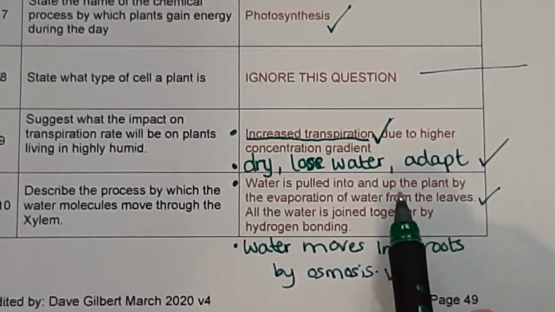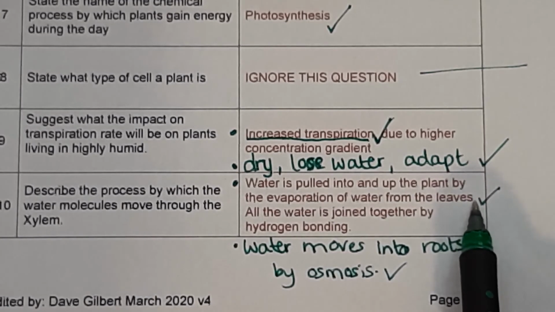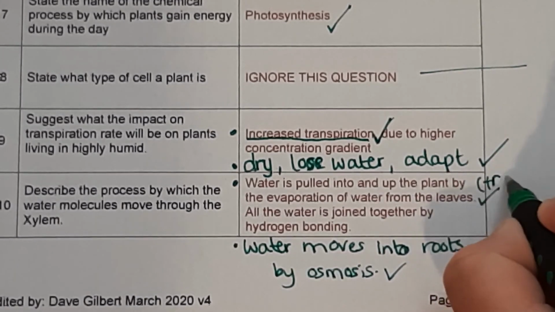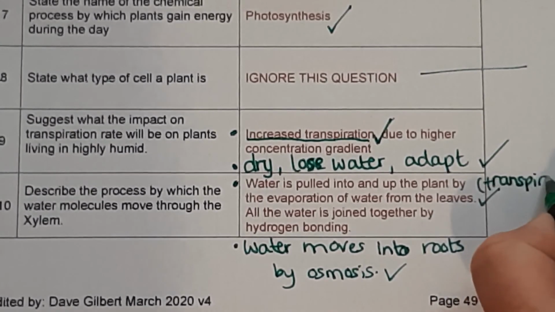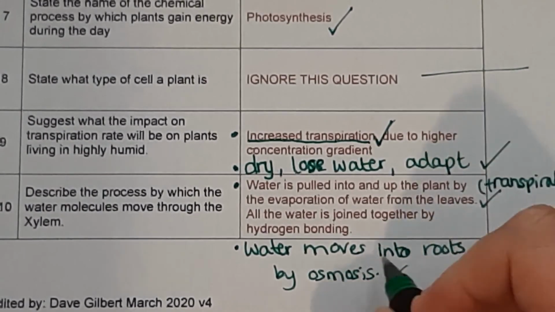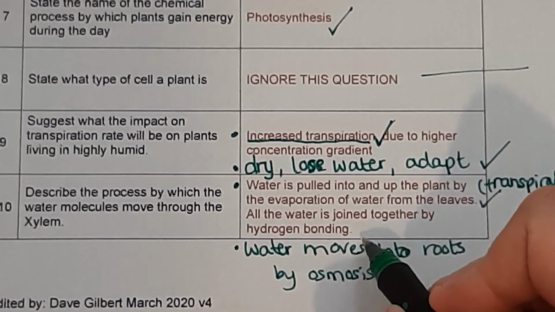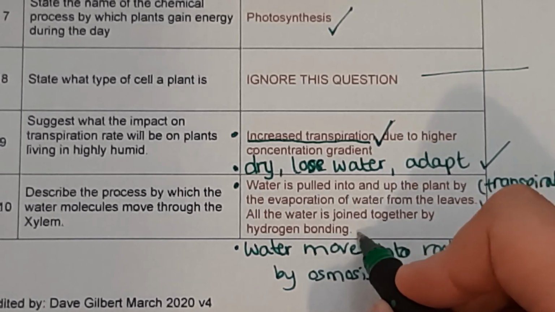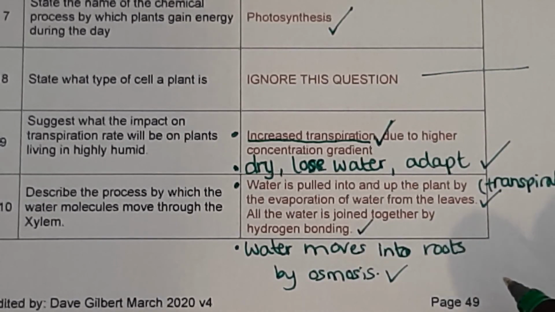Water moves into the roots by osmosis, that's worth a mark. Water is pulled up the plant by the evaporation of water from the leaves, also known as transpiration. And lastly, all the water is joined together by hydrogen bonding, which is why the evaporation of water from the leaves actually pulls the water up. So there are 3 marks here.